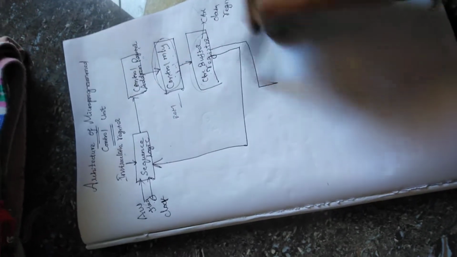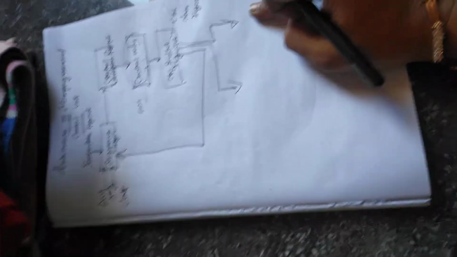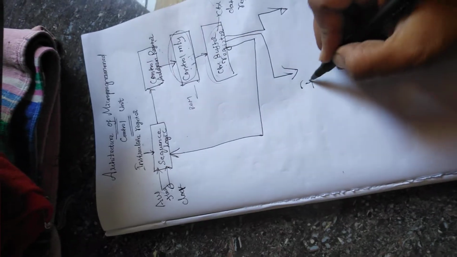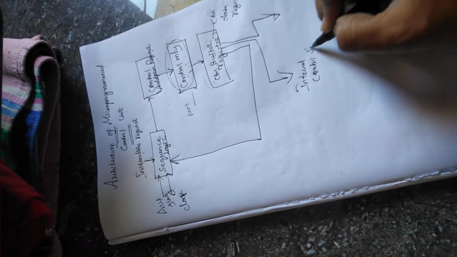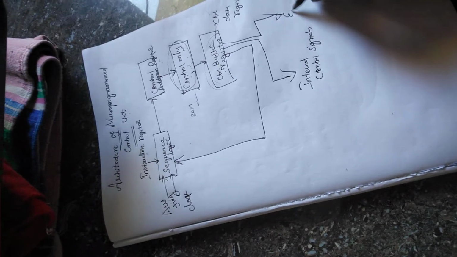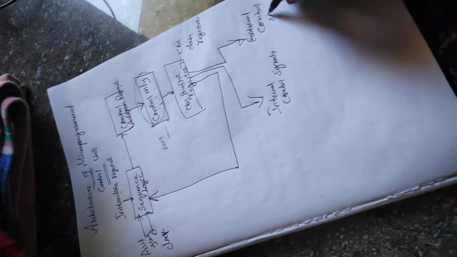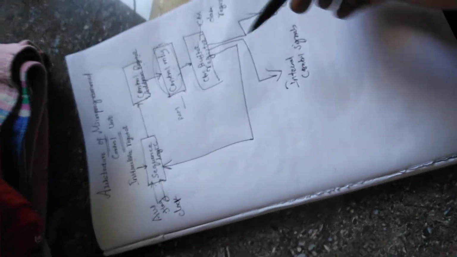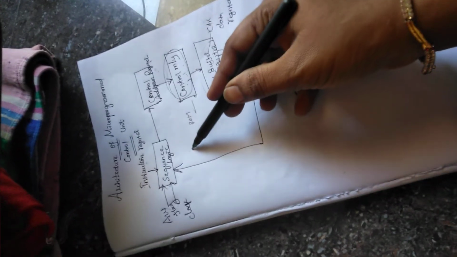It is also connected to the internal control signals and the external control signals. Why is it connected back to the sequence logic?